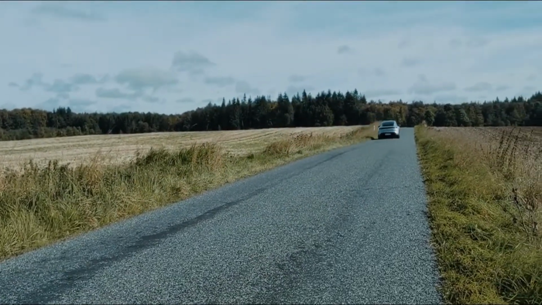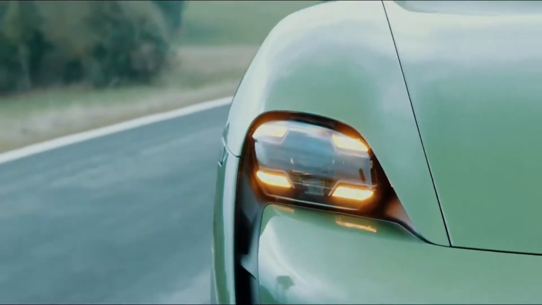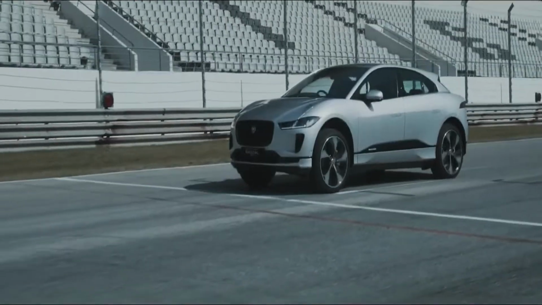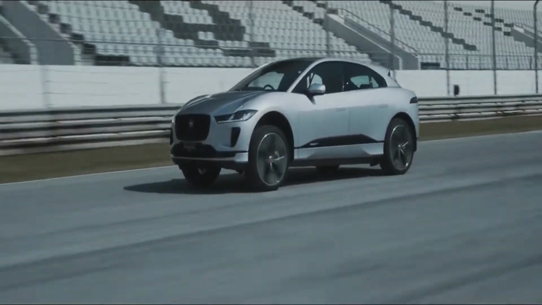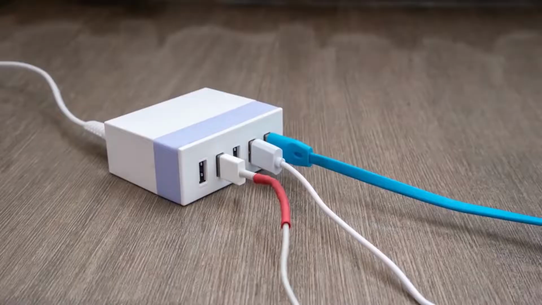In one of my previous videos, the focus was to look at what is inside an ICE or internal combustion engine car. In this video, we'll be looking at what goes into an electric car. To understand the components in an electric car, we first need to know the difference between AC and DC.